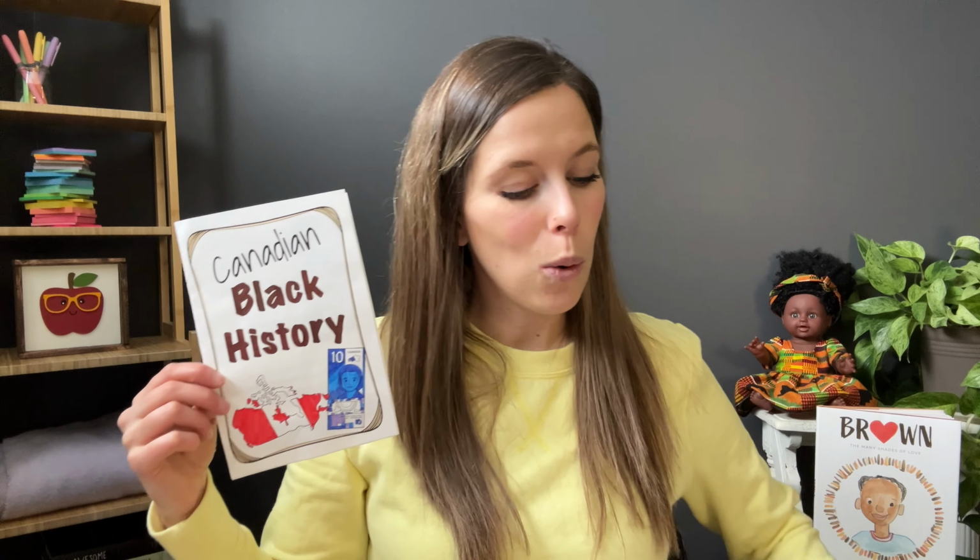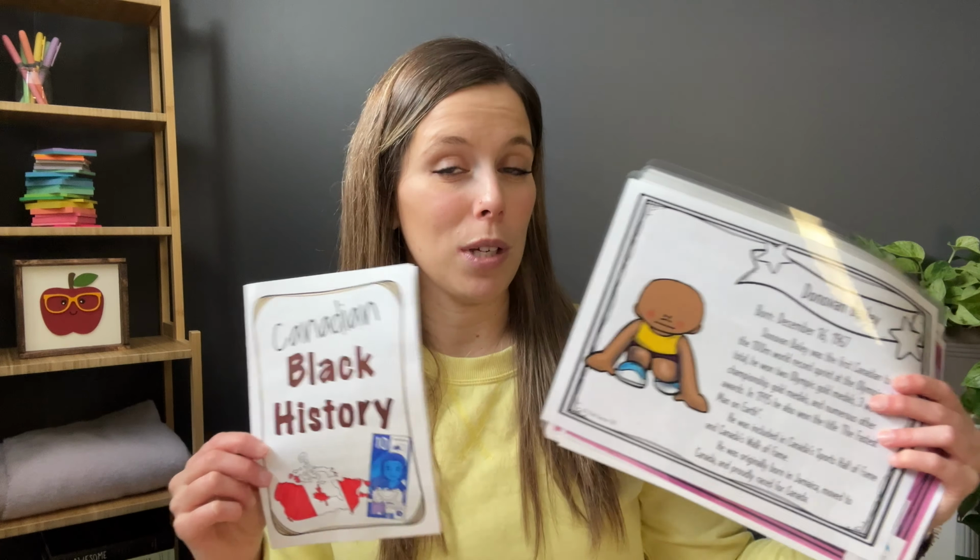So this is my Canadian Black History Month booklet that you can use as a standalone, or you can pair it with my posters as well. Again, this can be a get up and out of your seat activity. Students can go around, find the poster, read the information, fill out the info. You can do it all in one day, or you can sprinkle it out throughout the month.